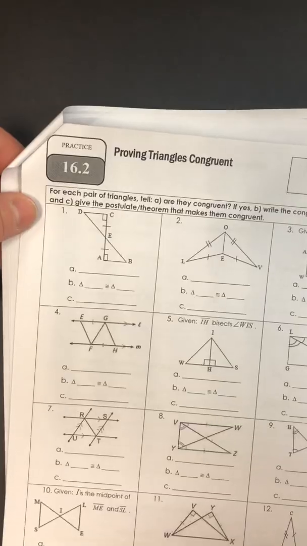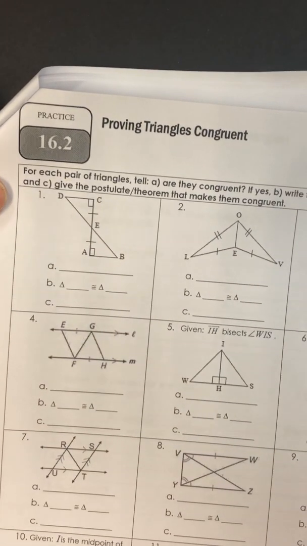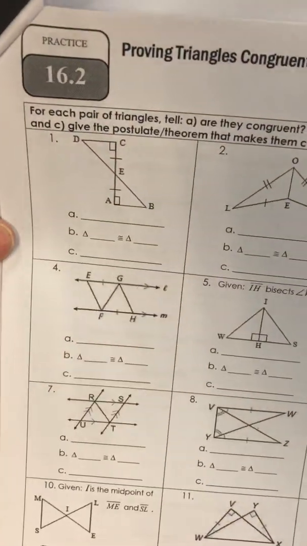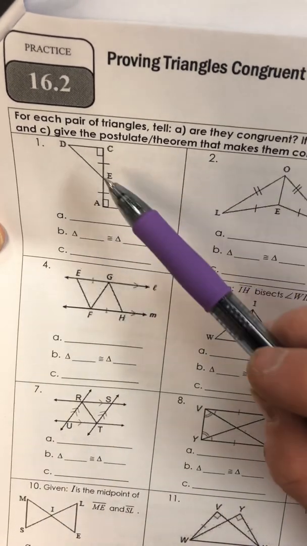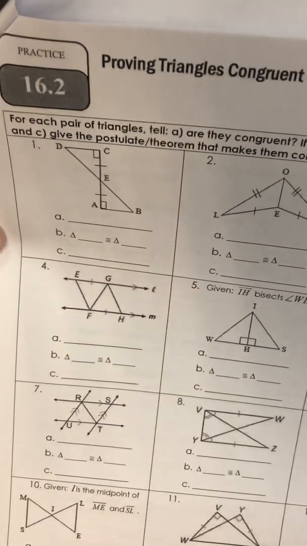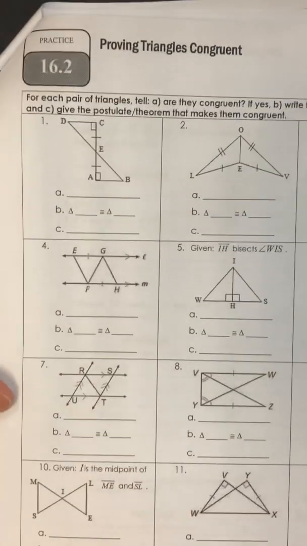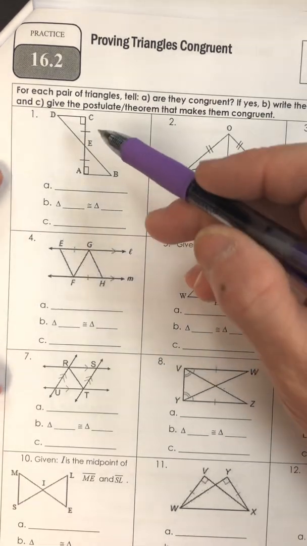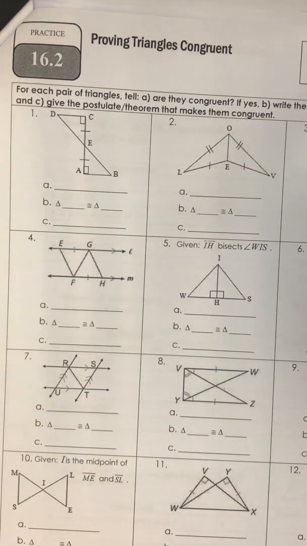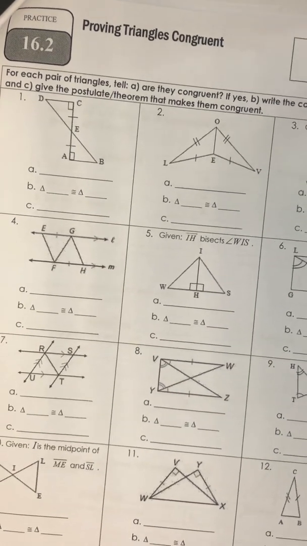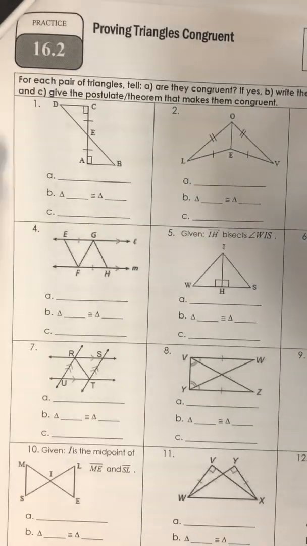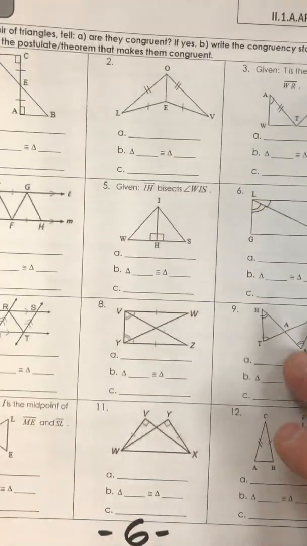Okay, so if you're looking at your assignment now, let's just kind of talk through some of these questions here. So on 16.2, we're doing what we just barely did. So you need to find information from the figures, like vertical angles or shared sides, or if you have parallel lines. You got to find sides and angles and then find a reason that they would be congruent. Or if you cannot, absolutely not, find a reason.